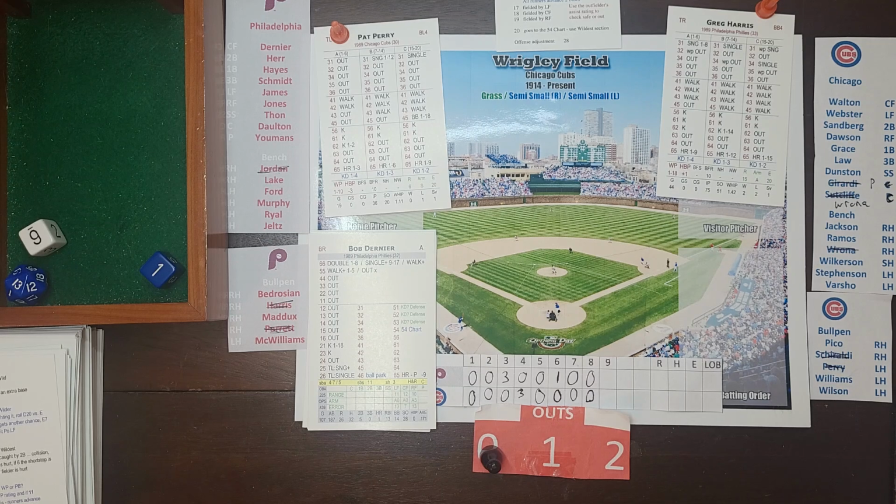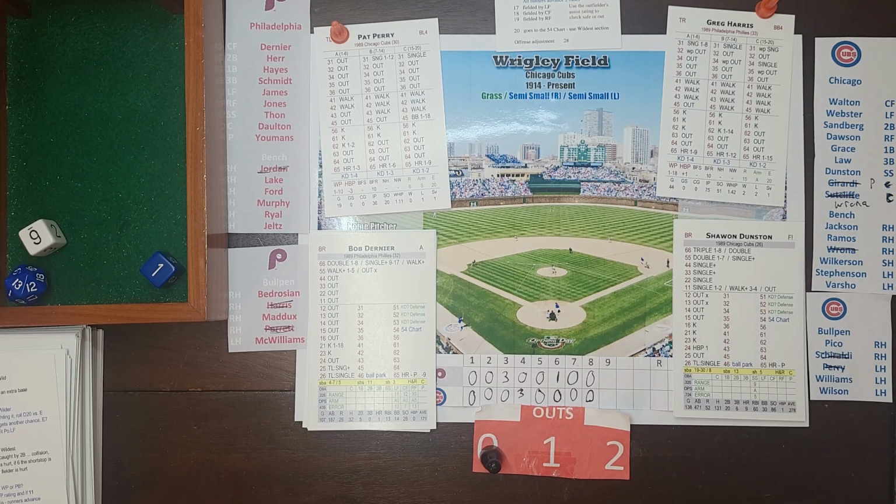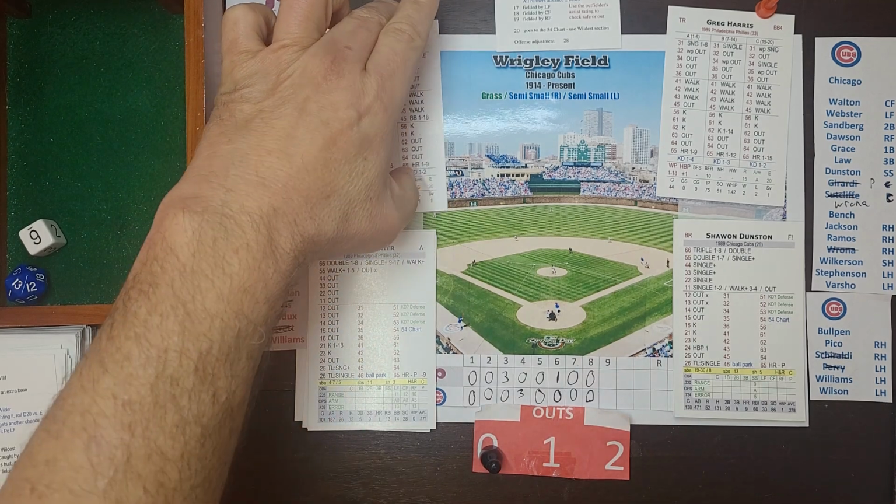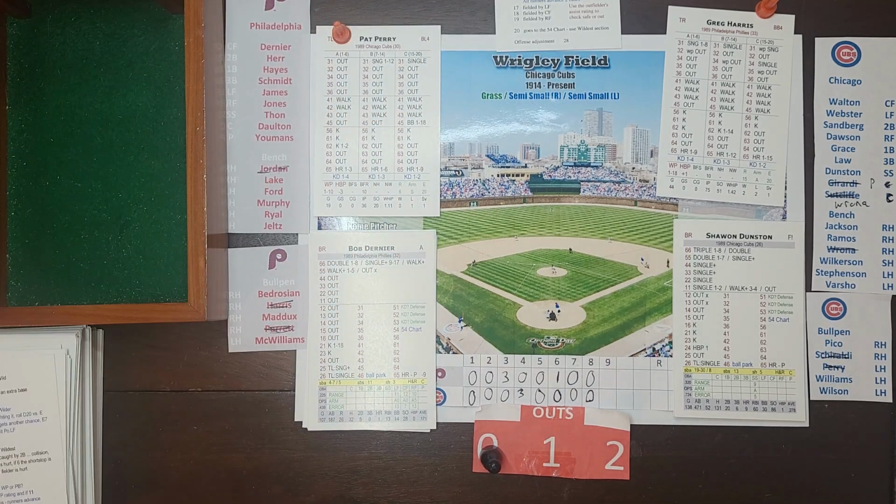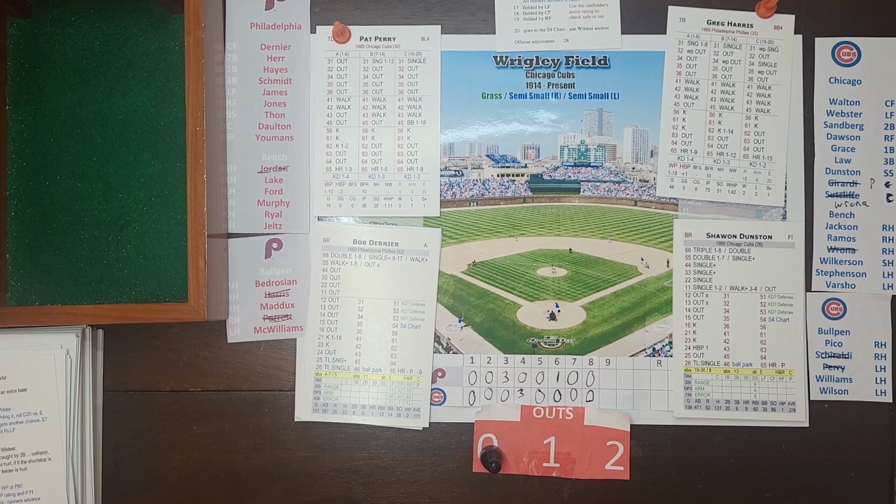Now let's see what's going to happen for the Phillies. They have the top of the order. Pat Perry's only faced 2 batters. He can face 10. So they're going to keep him in there. Dernier, Her, and Hayes. Righty, switch, lefty, so it really doesn't matter. They're going to stick with Pat Perry. He's got his A grade, so since he's hot, he's hot. So they're going to stick with him.